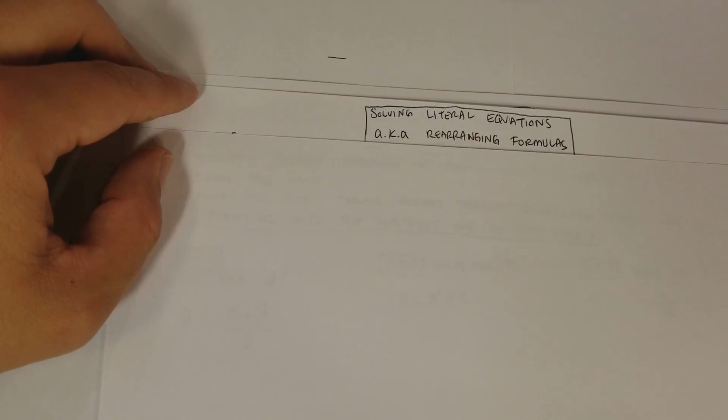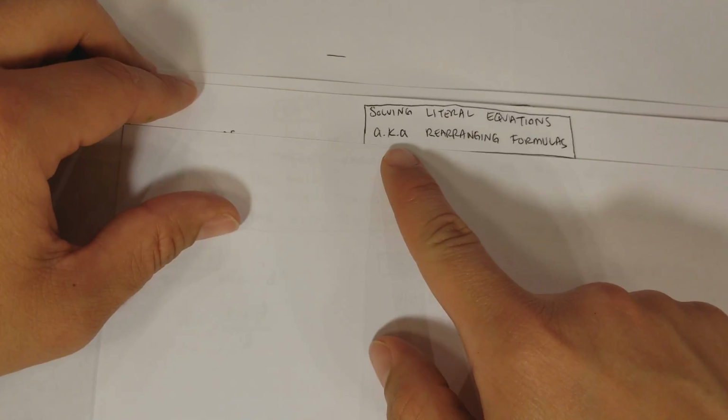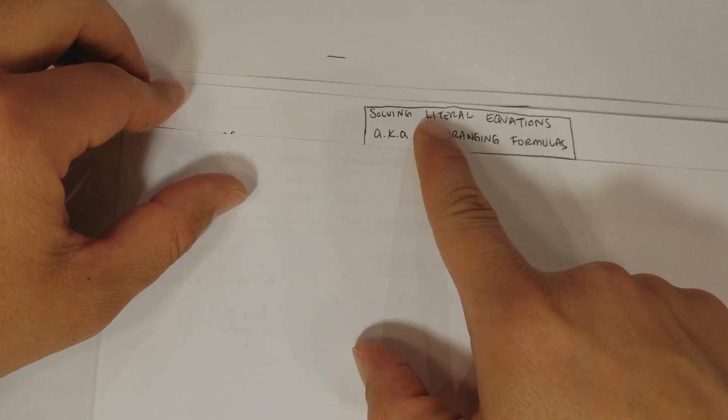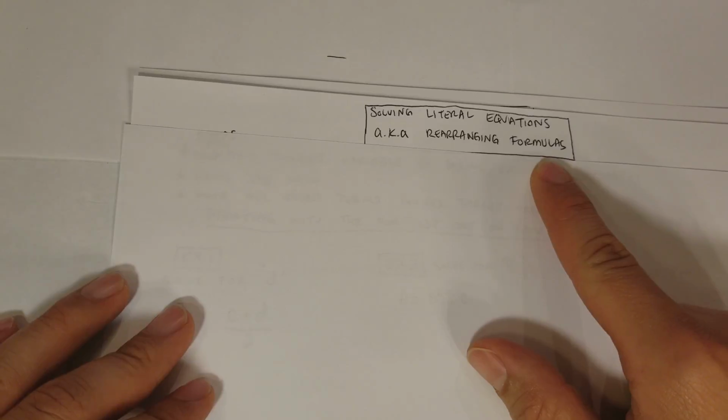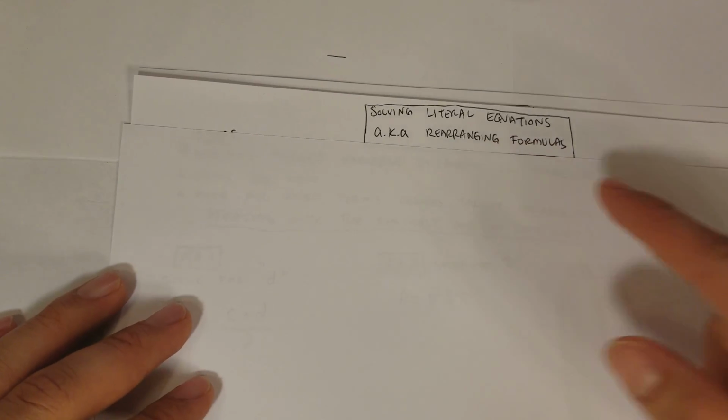Okay guys, so in this video we're going to be talking about how to solve literal equations. Literal equations is basically fancy math talk for a formula, and solving literal equations is basically fancy math talk for rearranging formulas. So all we're doing when we're solving literal equations is making formulas look a little different.